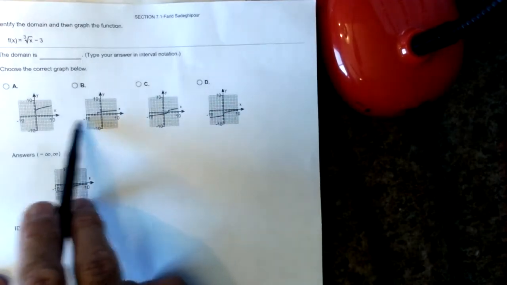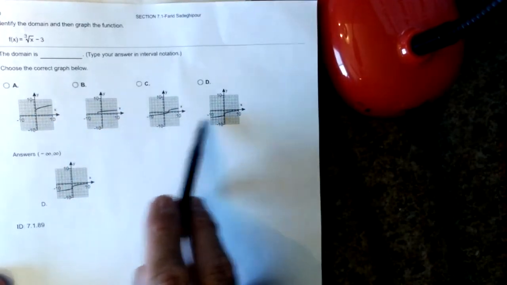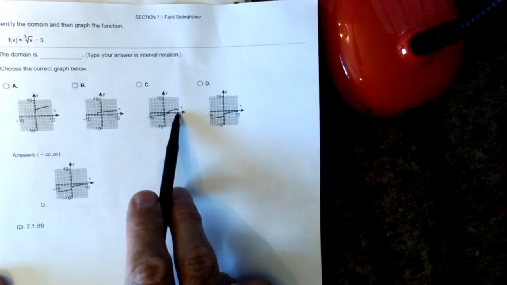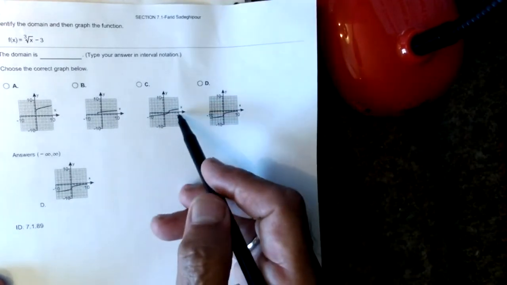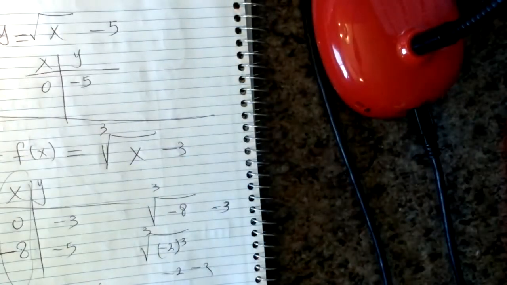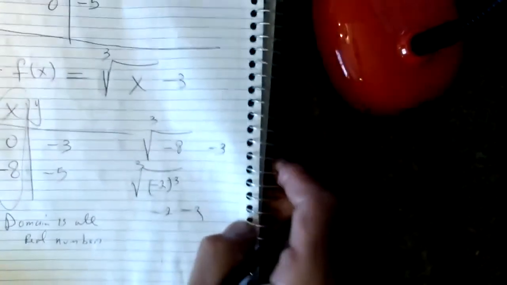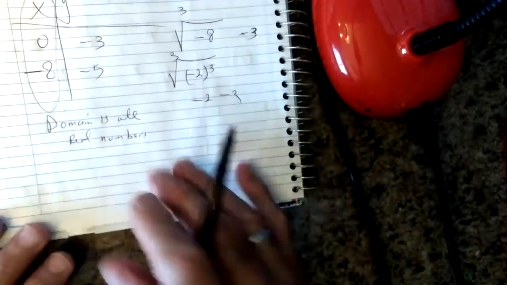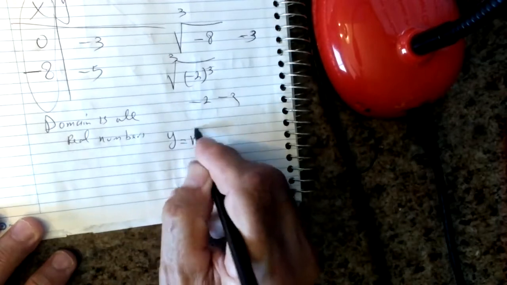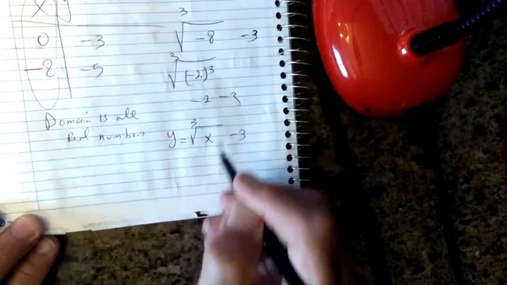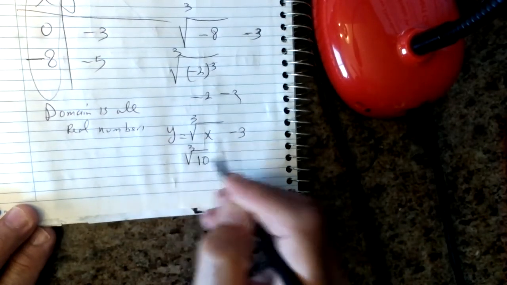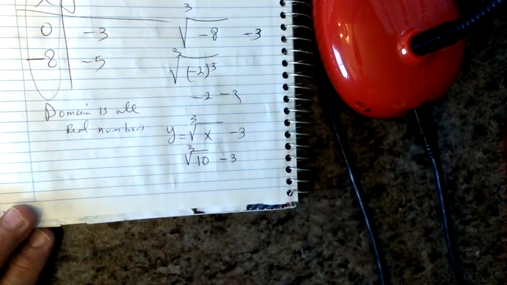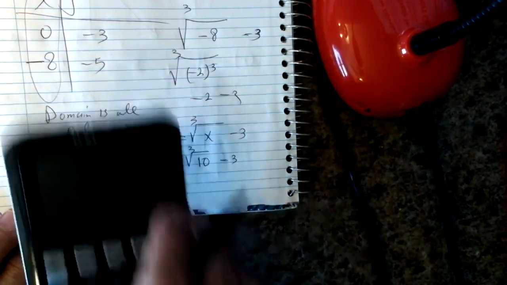See, these two don't go all the way. How do I know which one of these two? This one has the graph above. So when x is 10, it shows that y has a value, right? Let's see if that's true or not. What is cubic root of 10 minus 3? So let's just try that.